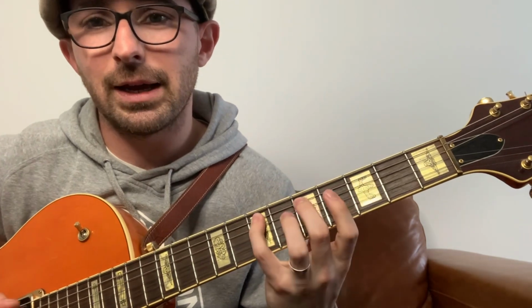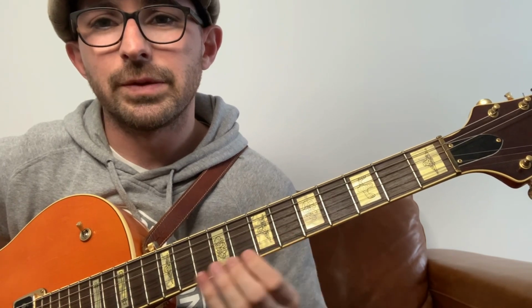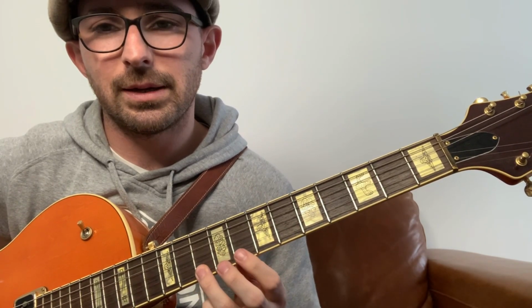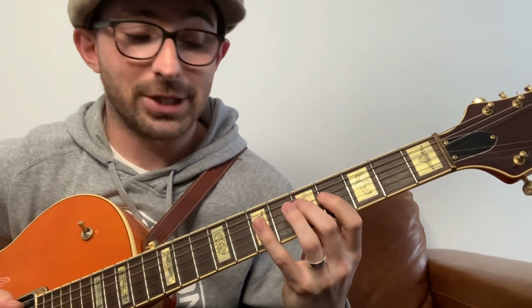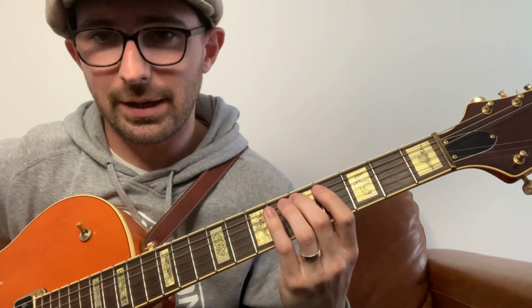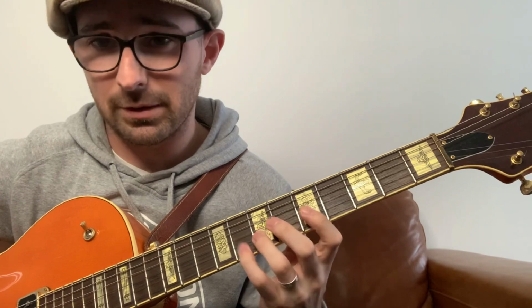So D, E, F sharp, G, A, B, C, D, E, F sharp, G, A, B, C, D, D, C, B, A, G, F sharp, E, D, C, B, A, G, F sharp, E, D. Okay, it's inside the Dorian shape that we learnt last week from a root 6 perspective. Okay, that's it. All right.